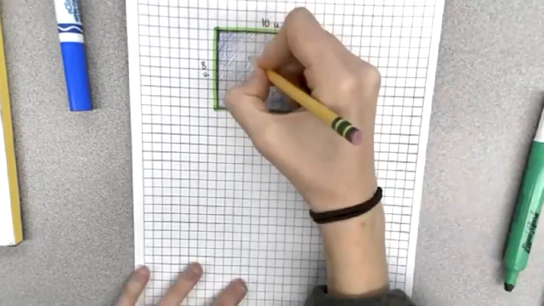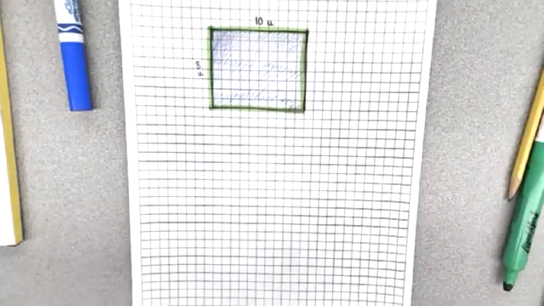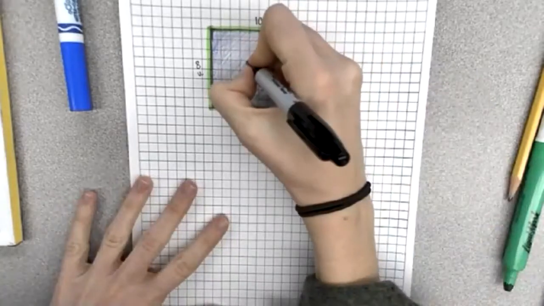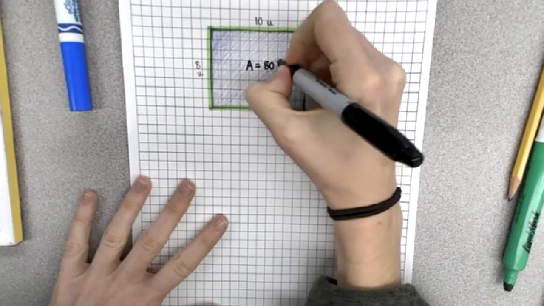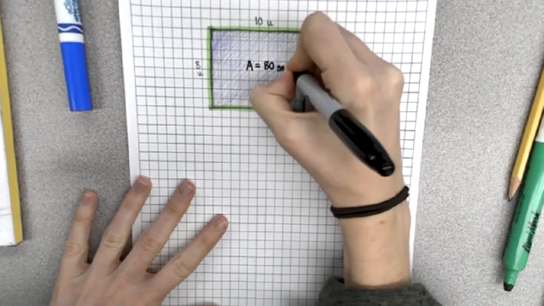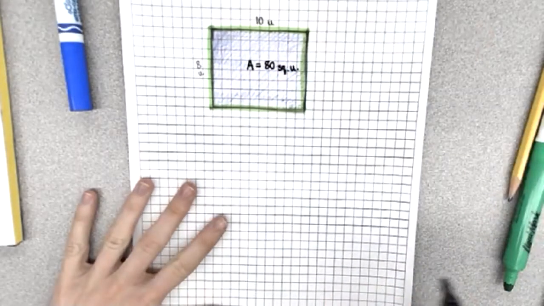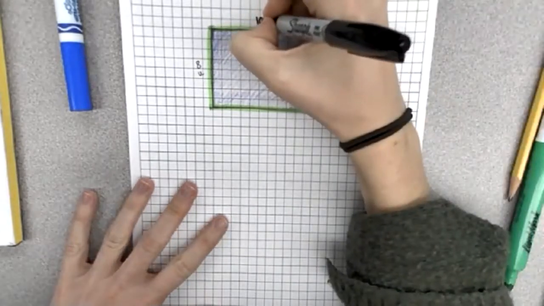So I'm going to say that my area, and I actually like to write my area inside, let me say that my area is 80 square units. And then, I guess I can do this darker, huh?